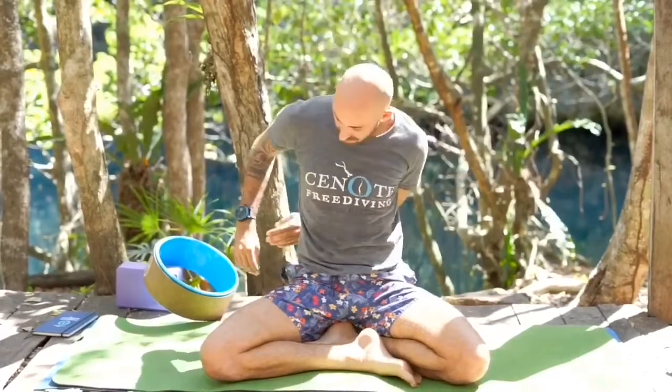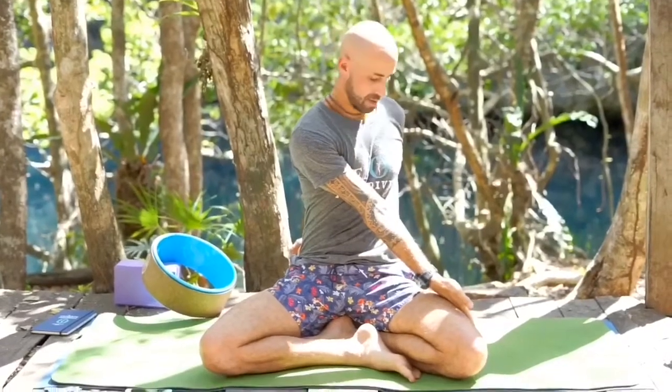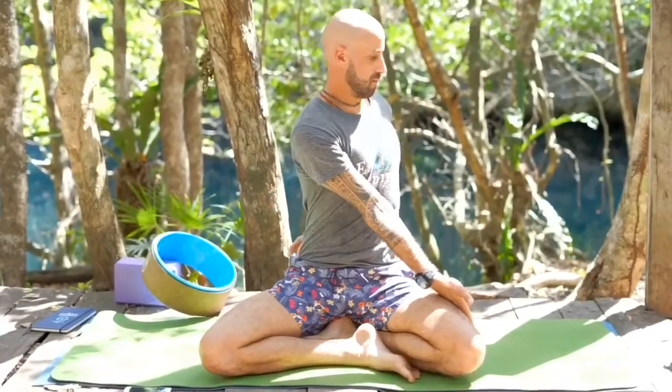Next one will be a twist of your spine. So you're gonna take a full inhale the same way, and then with your left hand you're gonna reach the right pocket of your shorts or your pants, and your right hand will go open here on your left leg. You're gonna keep your upper body straight, your chest open, and you're gonna move your shoulders a little bit to create this twist in your spine.